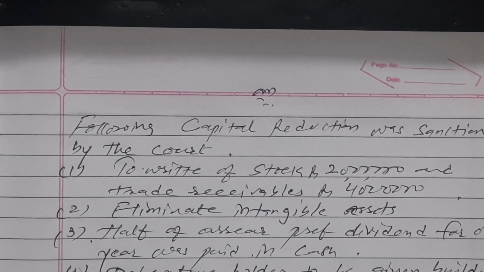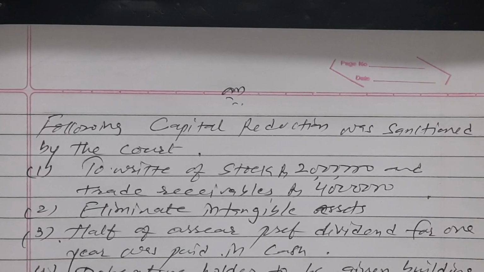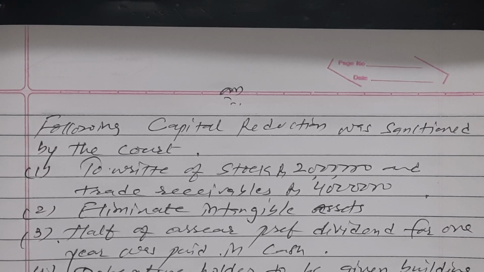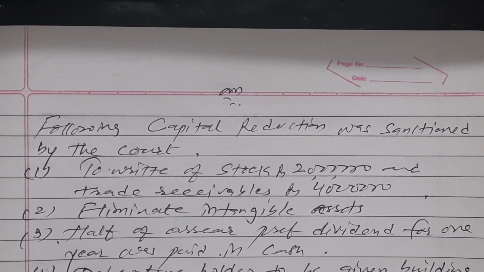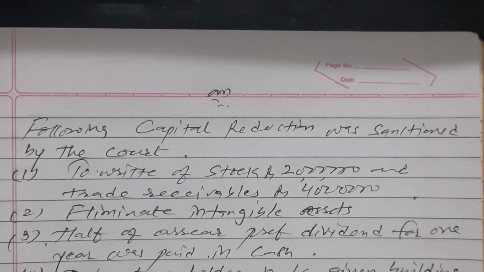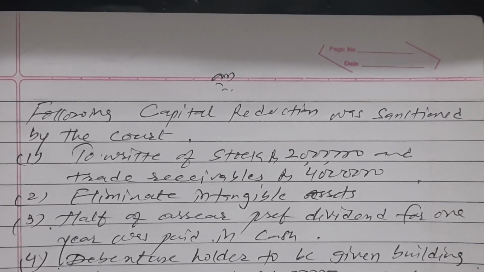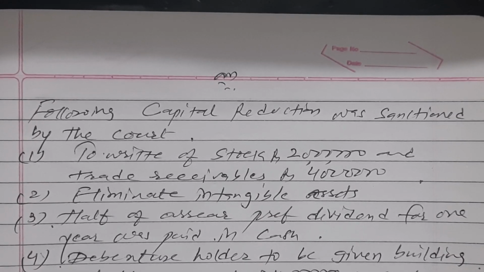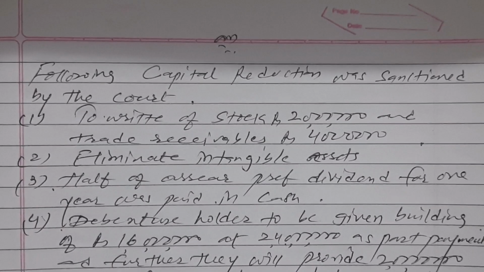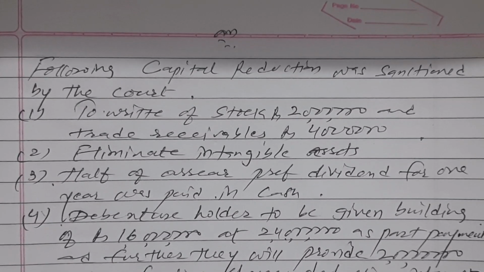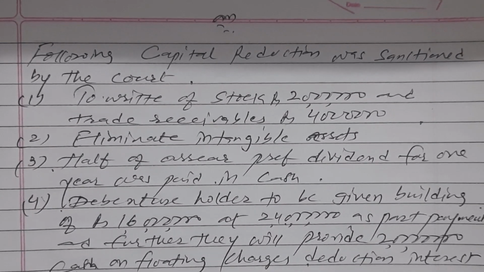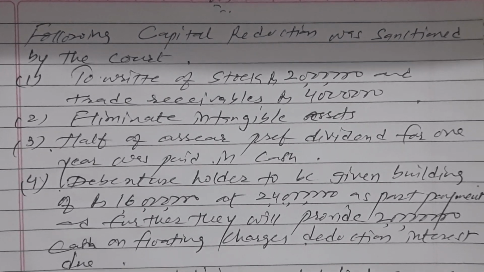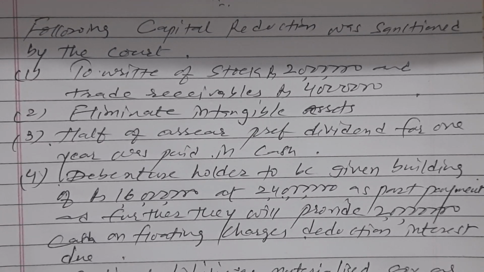Then it has been said that the following capital reduction was sanctioned by the court: to write off stock 20 lakh and trade receivables of 40 lakh, eliminate intangible assets, half of the arrears preference dividend for 1 year was paid in cash, debenture holders to be given building of 1 crore 60 lakh at 2 crore 40 lakh as part payment, and further they will provide 2 crore cash on floating charges deducting interest due.